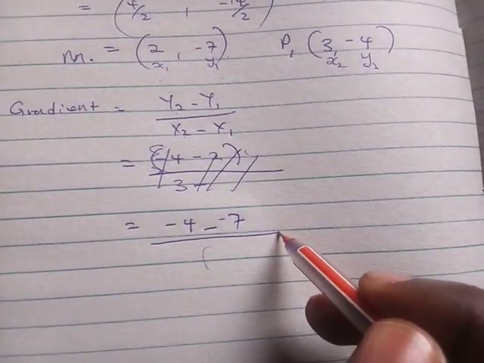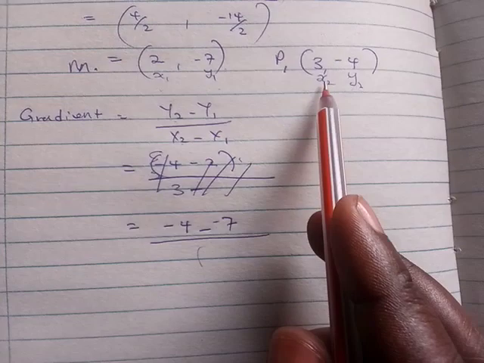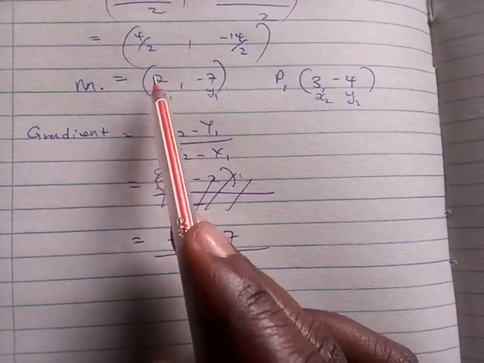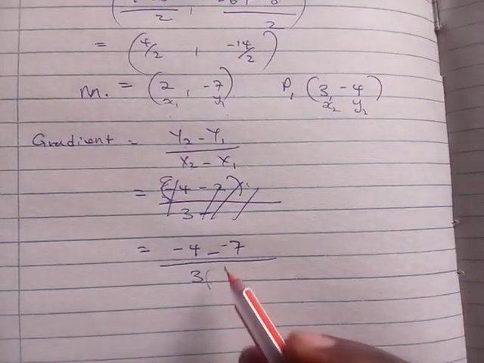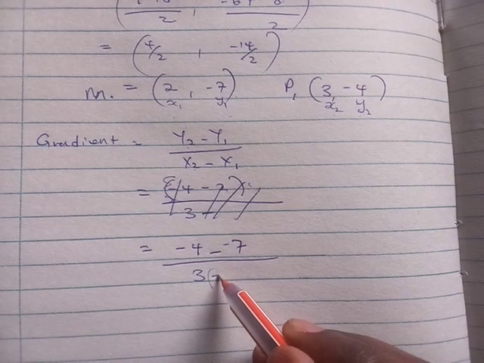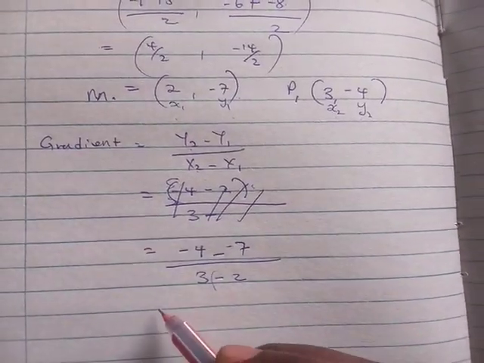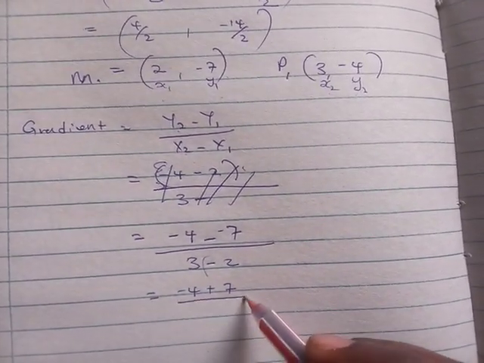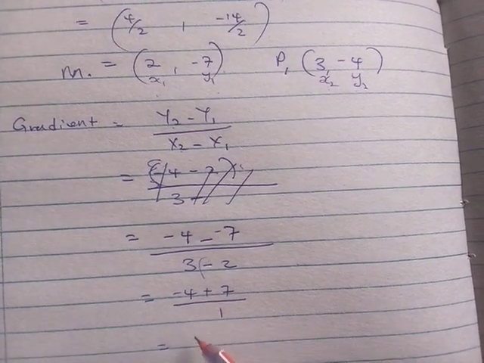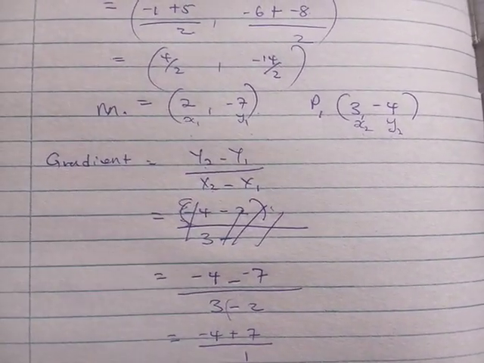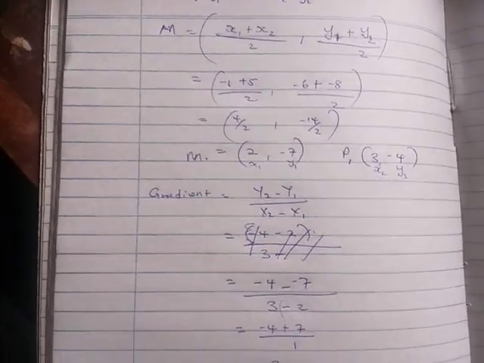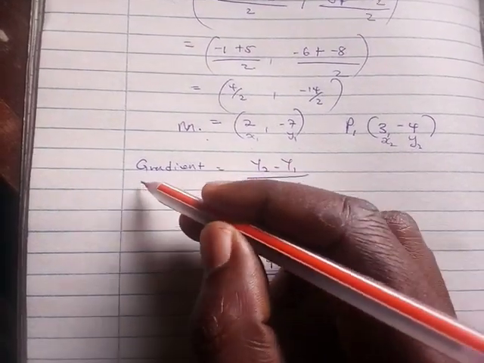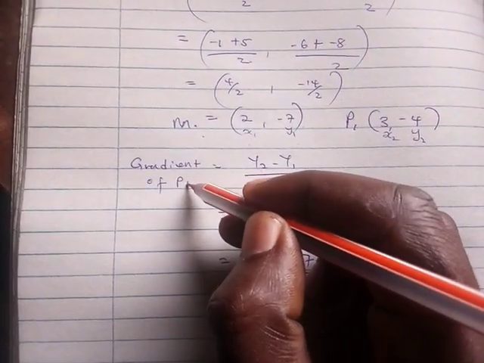Then out of x2, which is 3, minus x1, which is 2. So the answer will be -4 plus 7 out of 1. So the answer is 3. So that is the gradient of line PM.